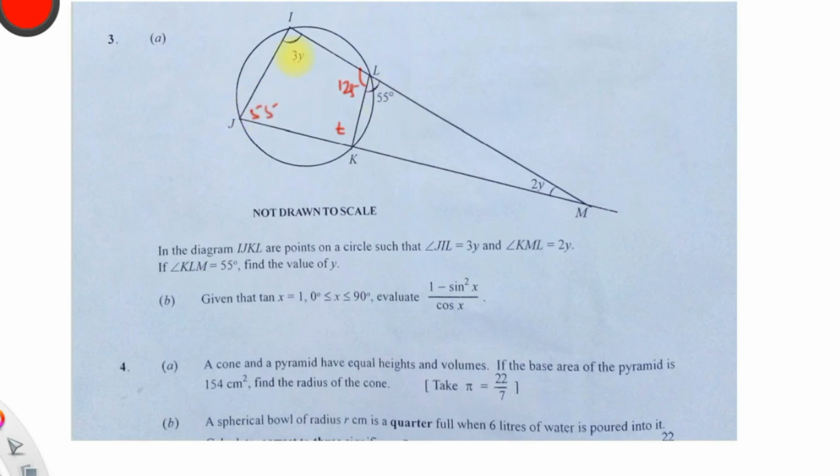So this 55 is equal to the external angle here. It means that this 3y is also equal to this angle. This angle is 3y. Now that we know this, we can use the triangle IGM to find y. Since the sum of the angles in a triangle is 180, if we add 3y to 55 plus 2y, we get 180.